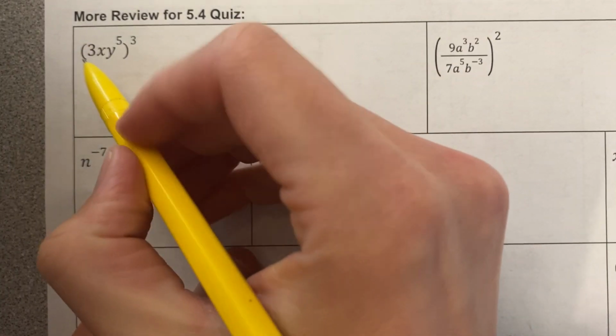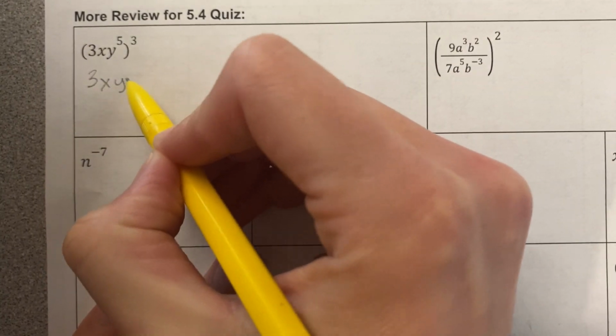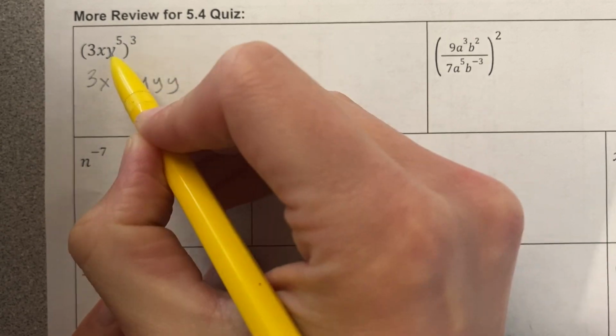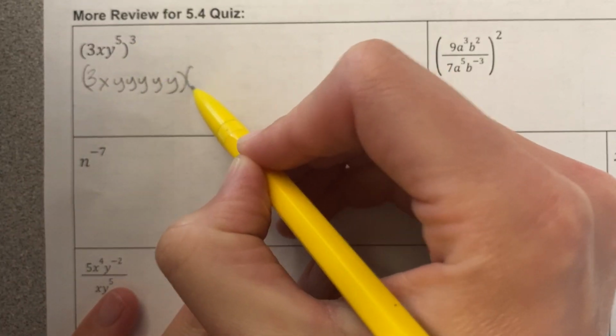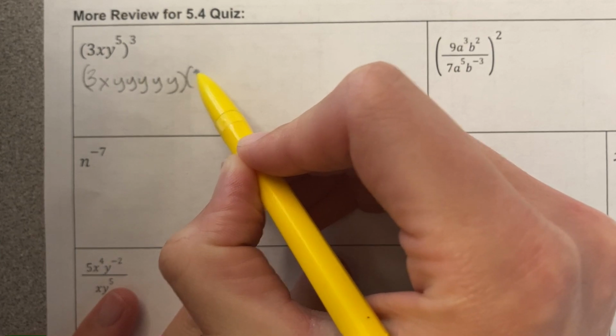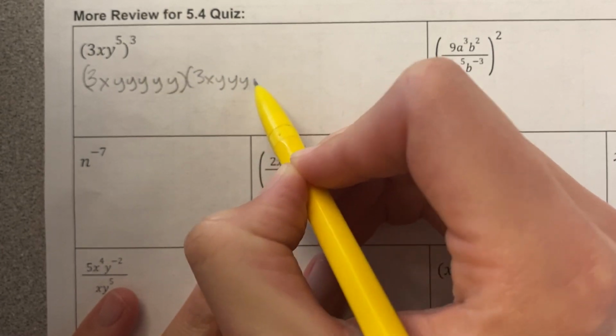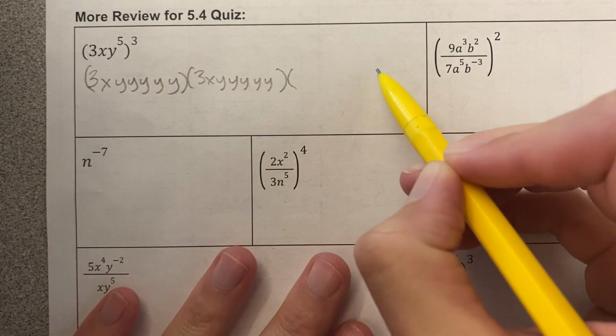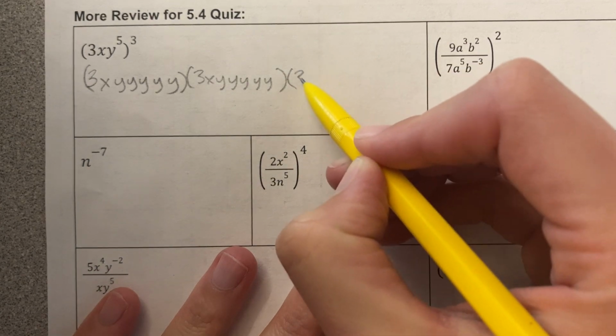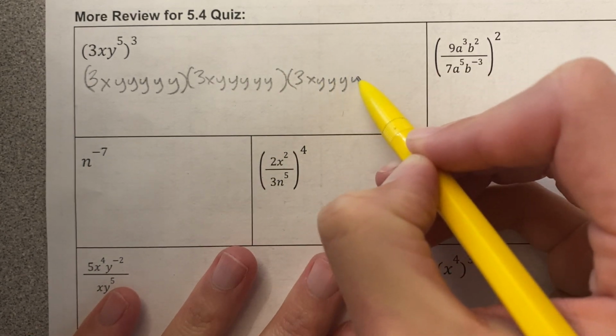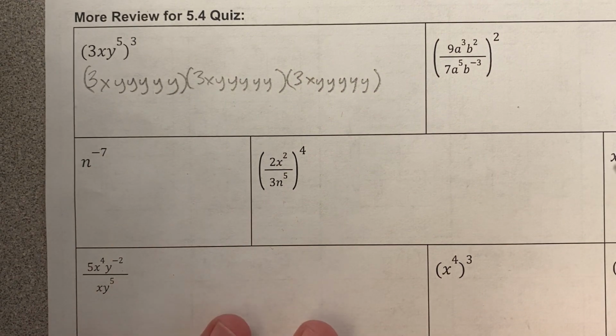For this problem, this is 3 times x times y times y times y times y, right? That's 5 y's. And all of that is happening 3 times. Now look, I'm kind of lazy, so I'm going to write these out. But in the future, my strategy is I just write the parentheses and then I don't actually write it out, just to be kind of lazy. But for this first one, let's write it out so we can really see it.